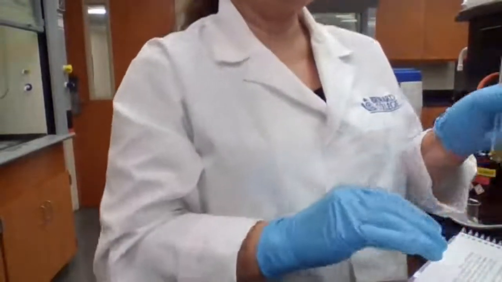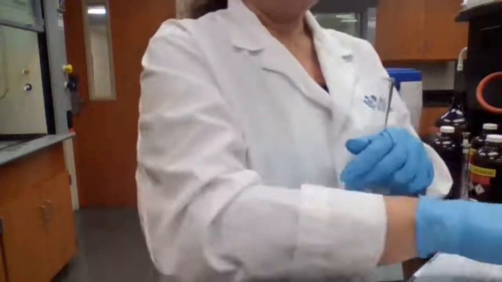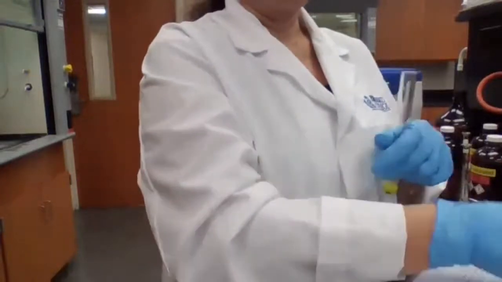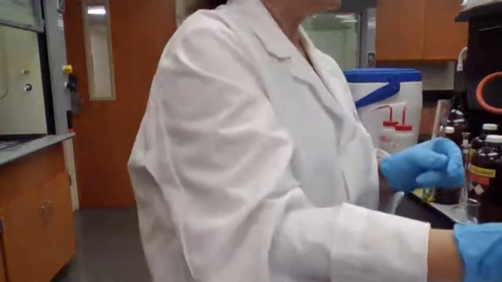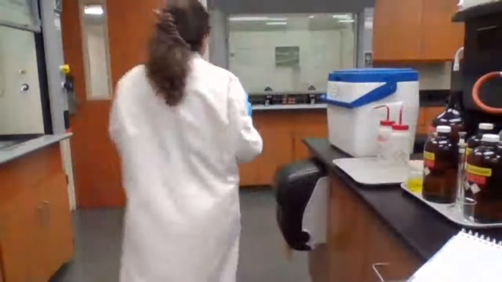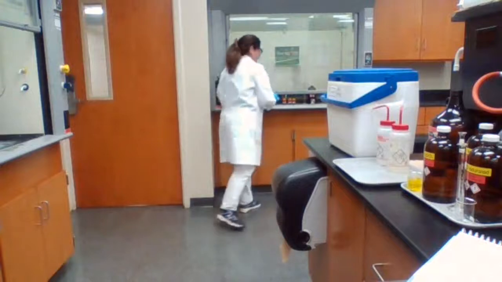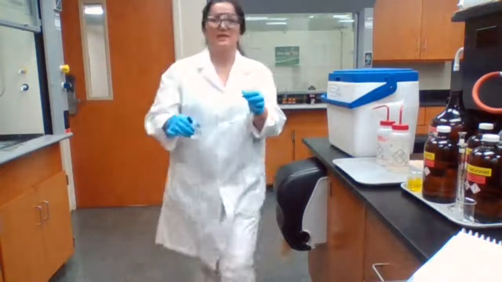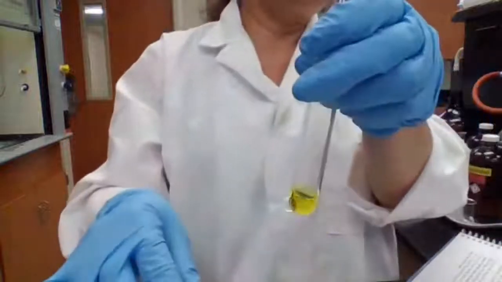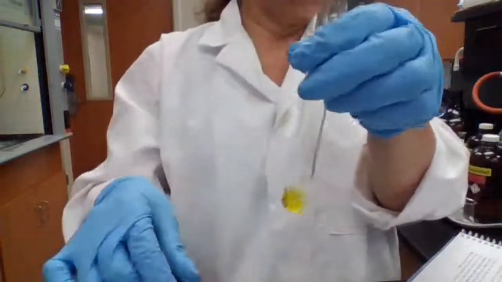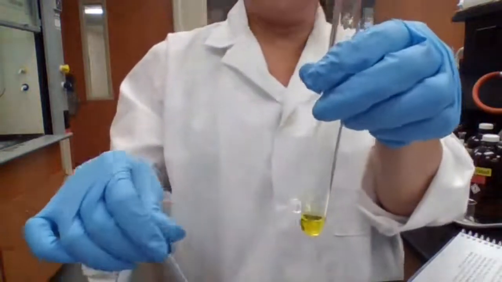And to this, we're going to add 3 molar H2SO4, dropwise, until you see the color change.